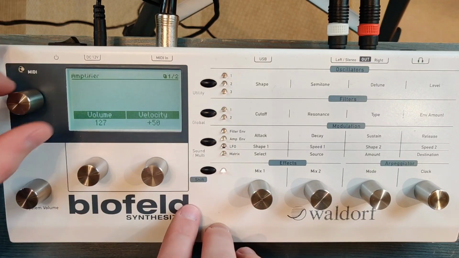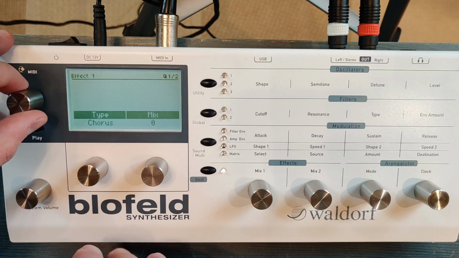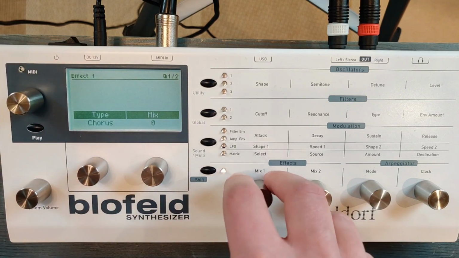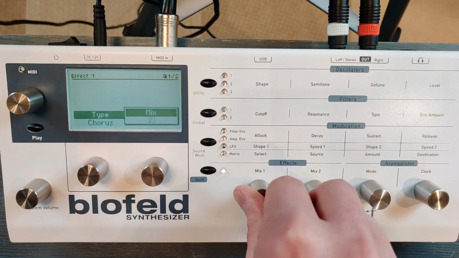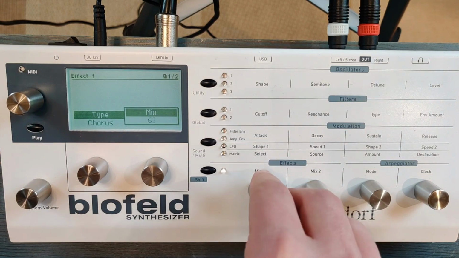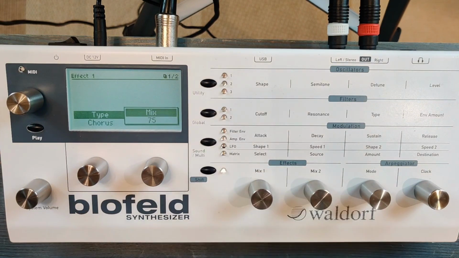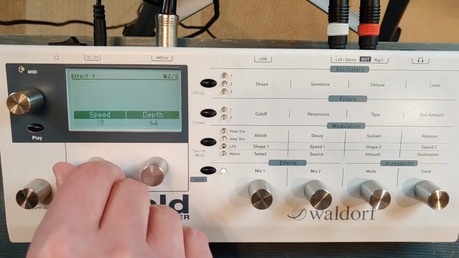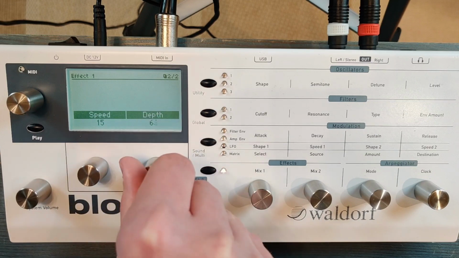And we can finalize the sound with some effects. Of course, in effect slot 1 you should use the choir effect or the chorus. This is a bit too fast, so let's change the speed to 15 and the depth to 60.